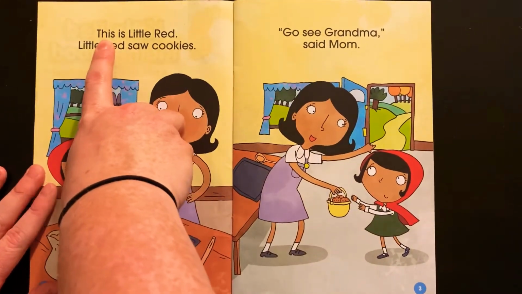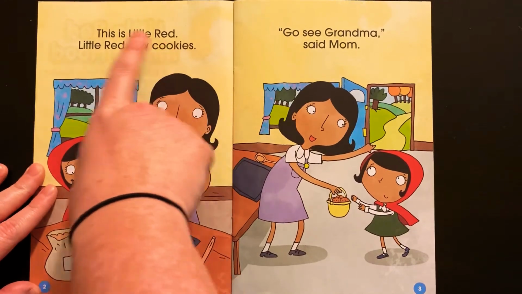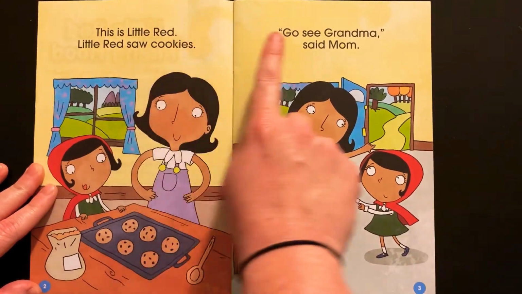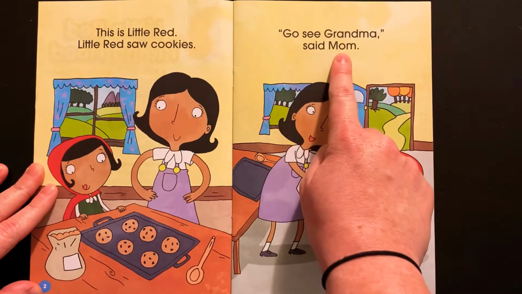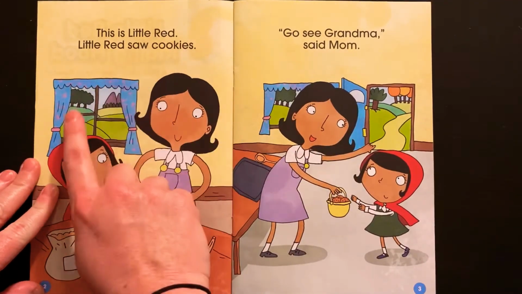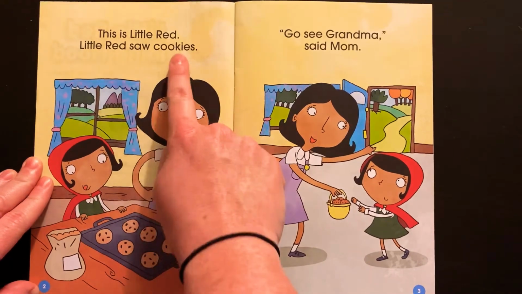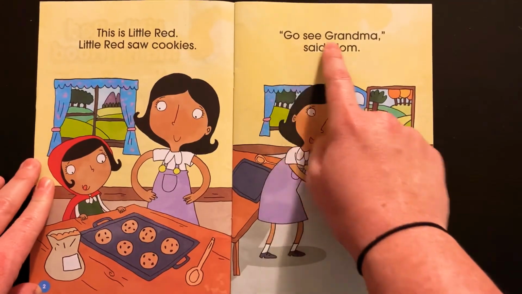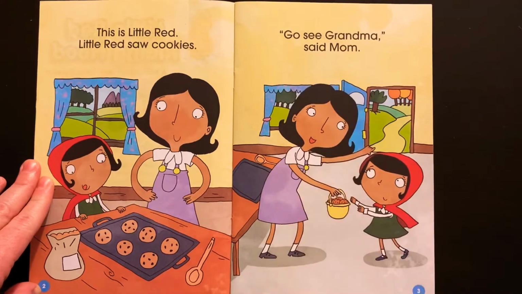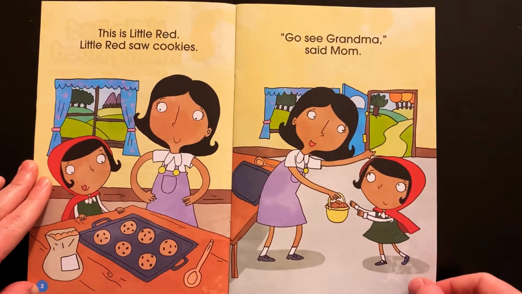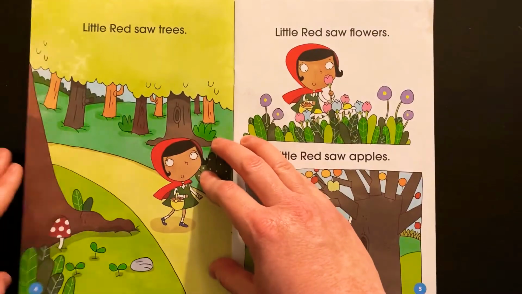Go ahead and read on your own. This is Little Red. Little Red saw cookies. Go see Grandma, said Mom. Ooh, so she's going off to see Grandma, hopefully to bring her those delicious cookies.